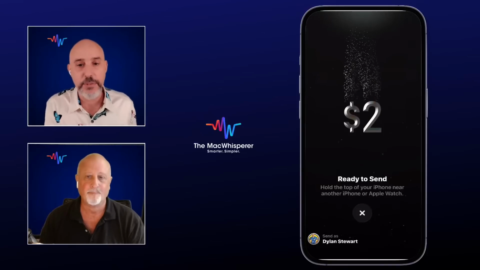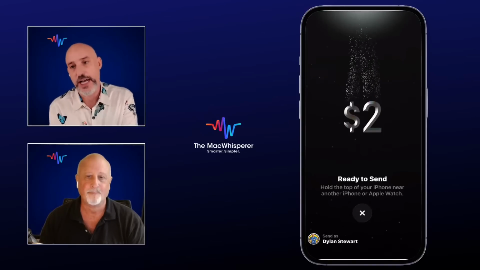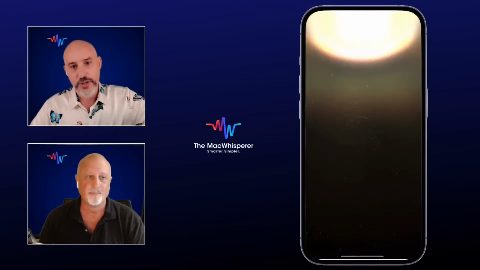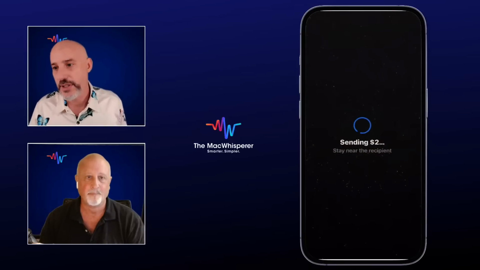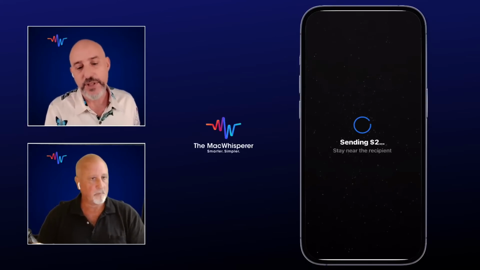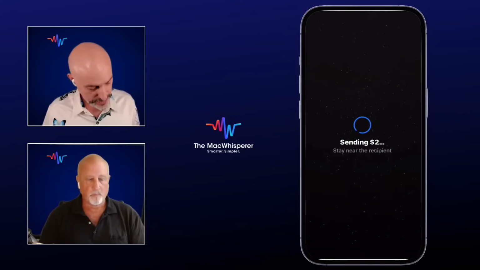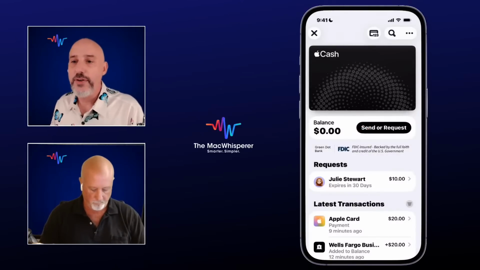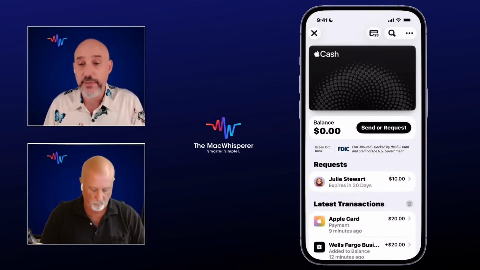If I hold my phone near to another phone that has Apple Cash enabled, such as my phone for Reggie over here, if I hold it close, you will see it transfer right into the other person's account, just like that. And that person receives it instantly. And I'm going to turn that off because I actually can't accept it here. That sends it over immediately and allows the person to use that money at will.